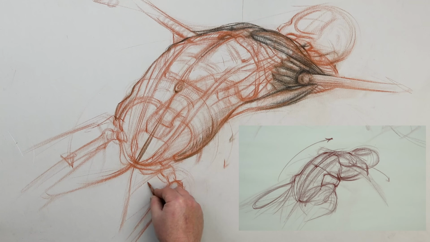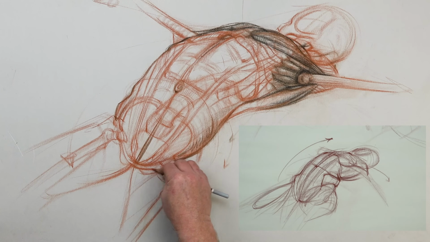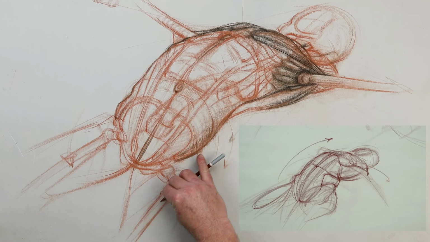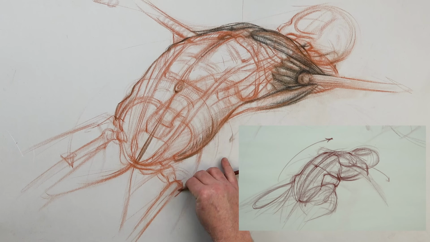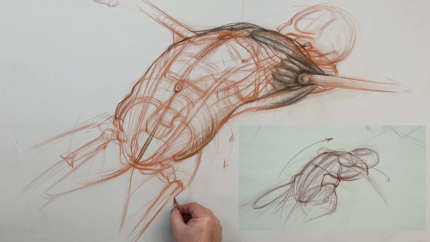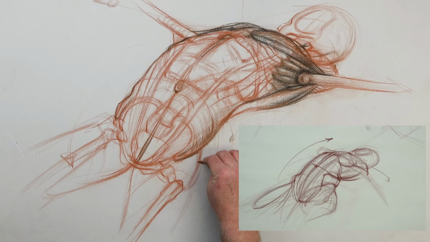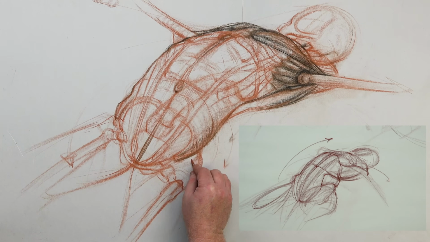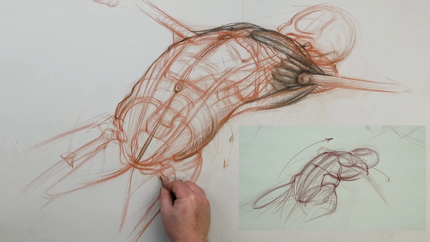Okay. Now remember the linea aspera. Remember behind the femur? That's going to pull over like this. This part of the trochanter, the greater trochanter, is going to be exposed. It likes to be exposed. There we go. And this is going to pull, right, like so.